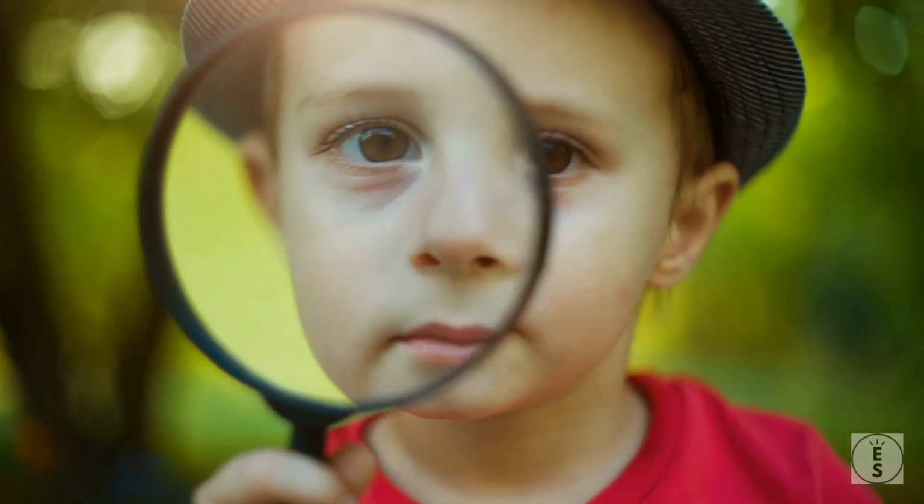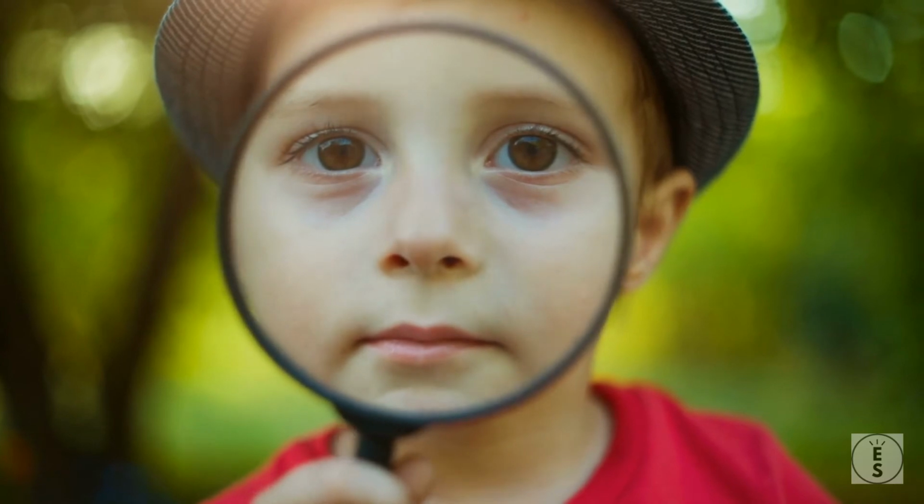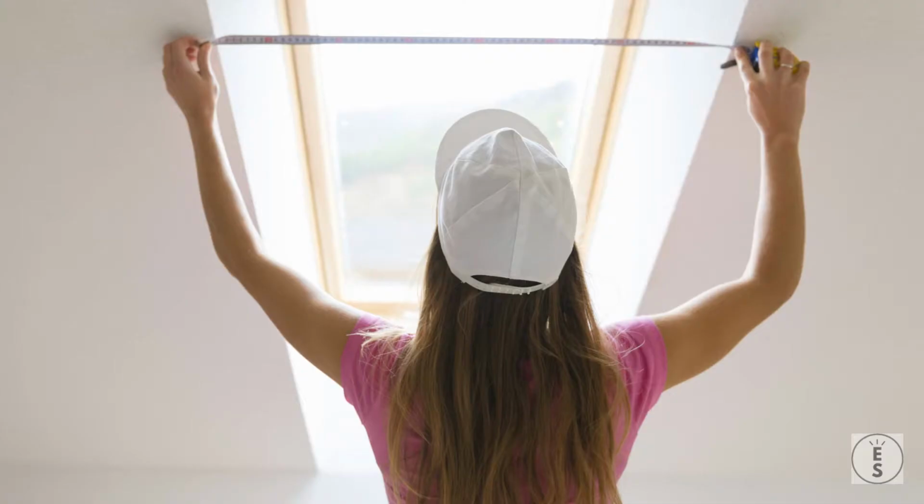Okay, so now you know a bit about the definition of categories of problems, but how can we recognize the difference between them in our operation? The only way to truly know is to measure. Let's jump on the iPad real quick so I can show you what I mean.